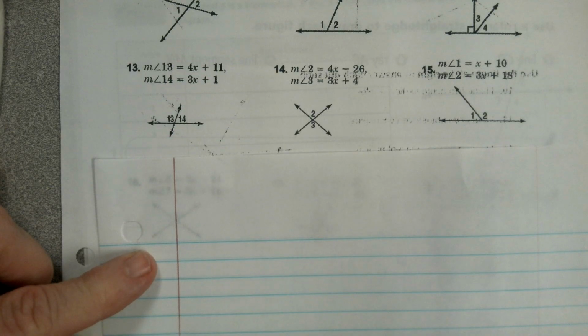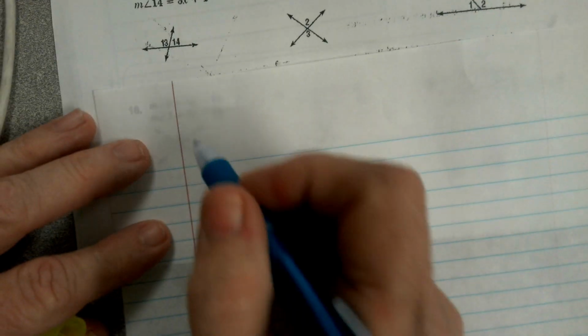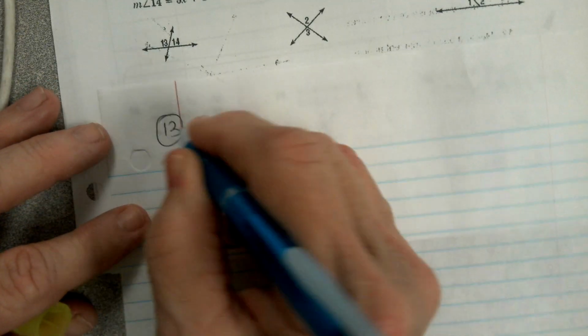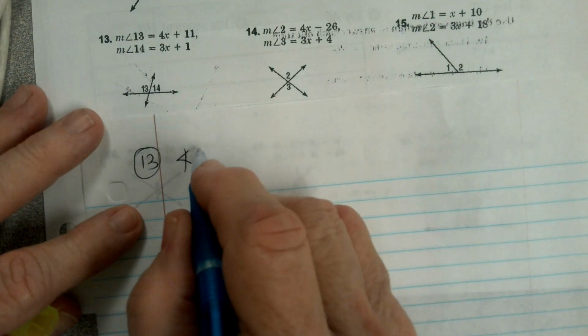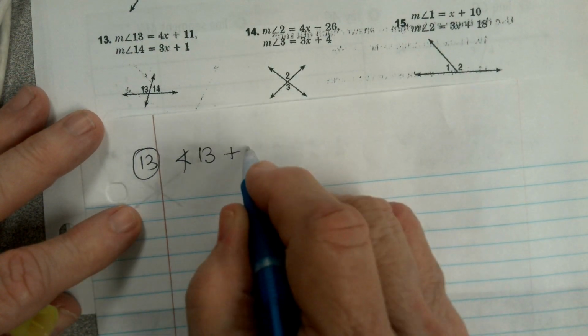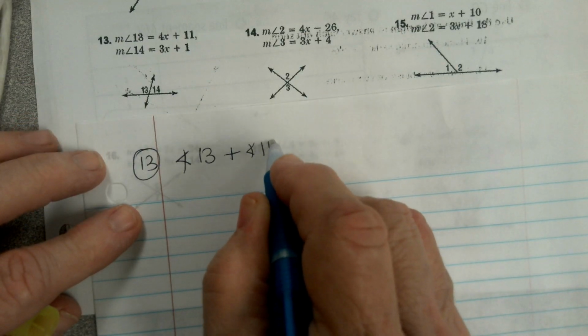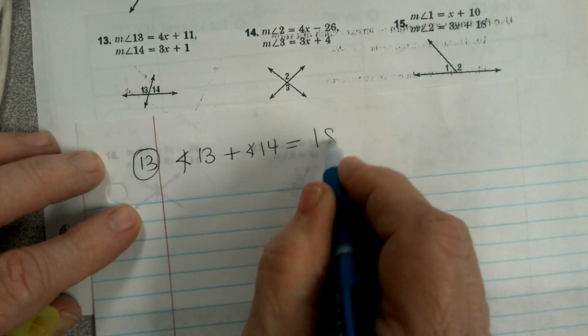They what? Okay, but give me a number. They add up to 180. They fall in a straight line. So go ahead and put on this number 13. Normally I would put the measure, but I don't have time. So angle 13 plus angle 14 add up to be 180.